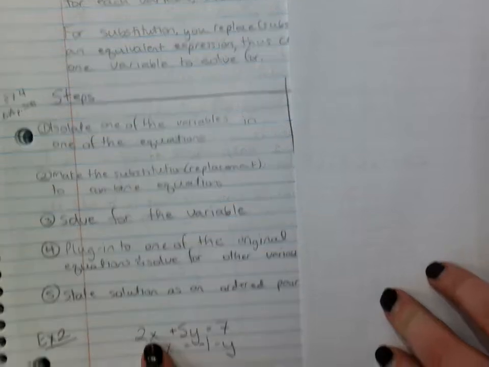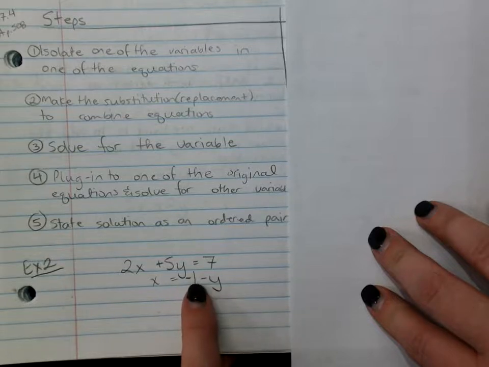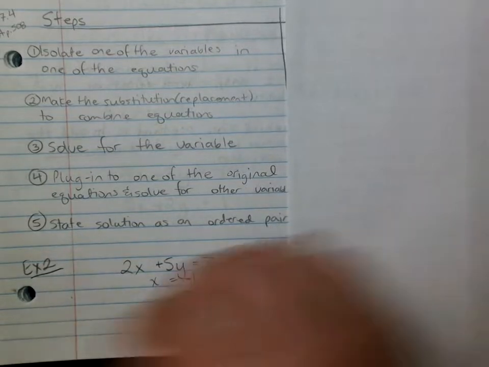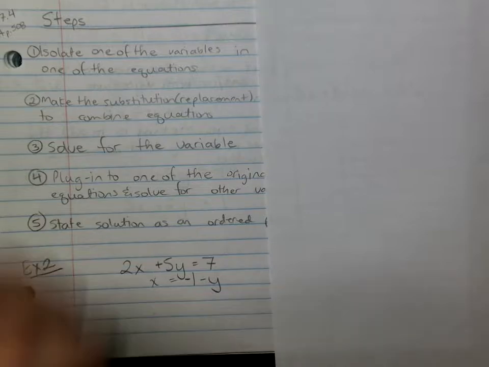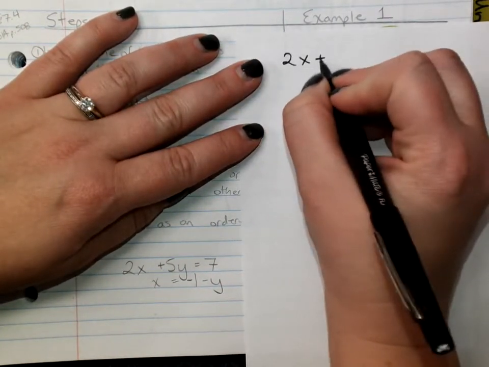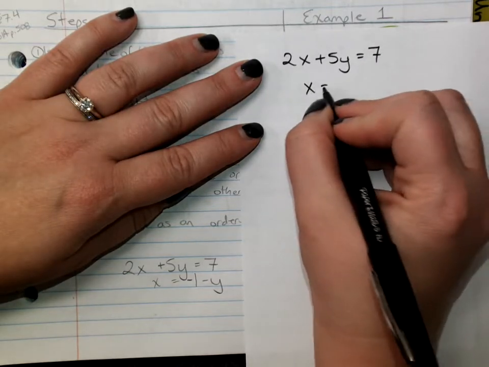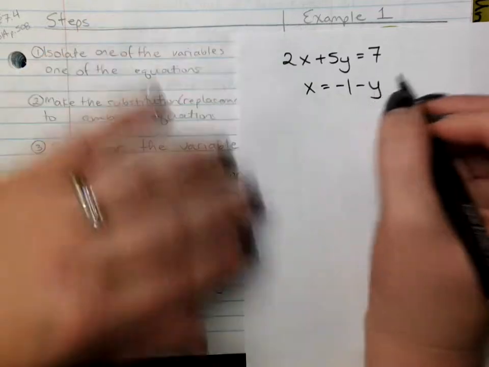We have 2x plus 5y equals 7, and x equals -1 minus y. So I'm going to use some scratch paper here so that I have a little bit more space. We have 2x plus 5y equals 7, and x equals -1 minus y.